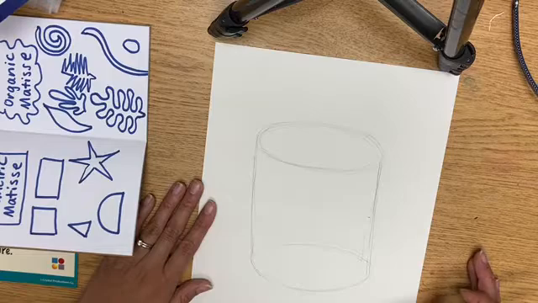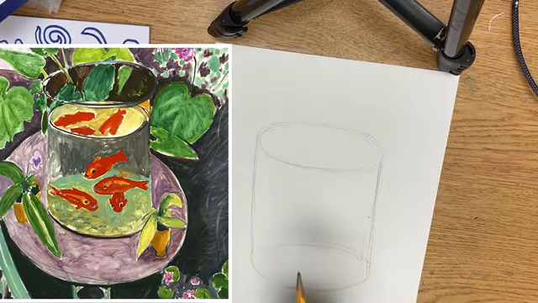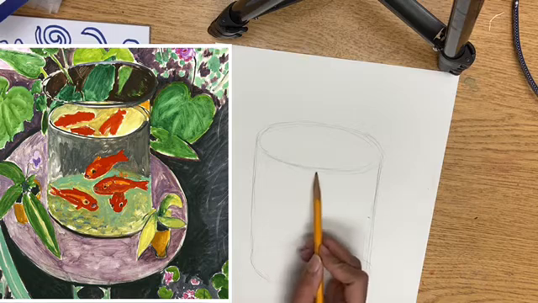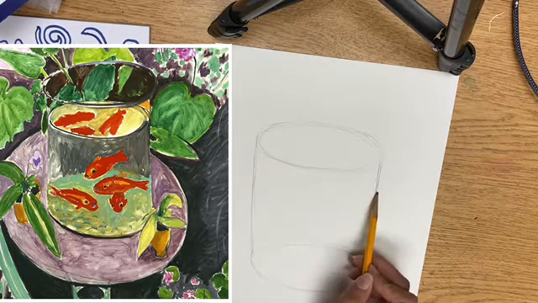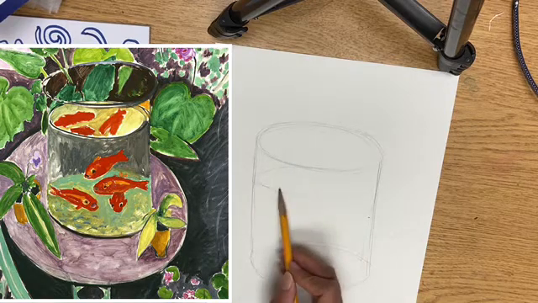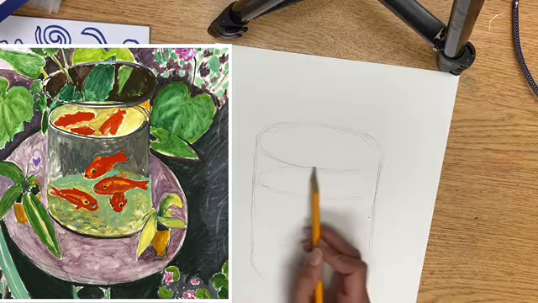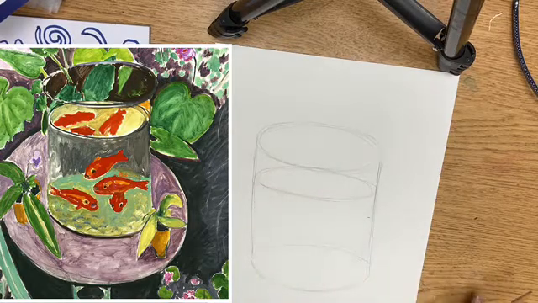In the picture, there's also the top of the water and the reflection. So right under your top oval, draw another oval that goes from one side to the other. Very lightly, you should touch that top oval and then go from one side to the other.